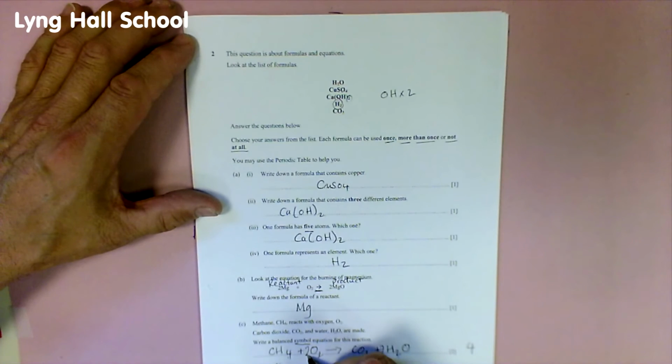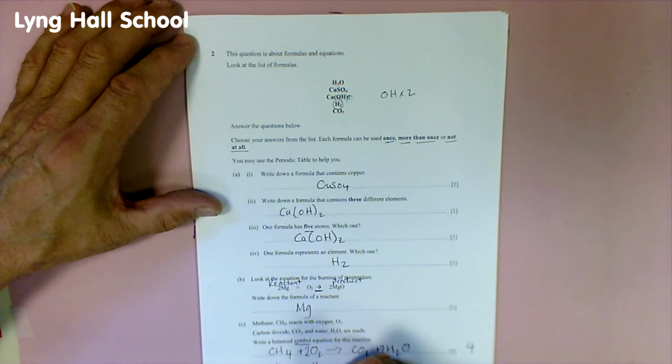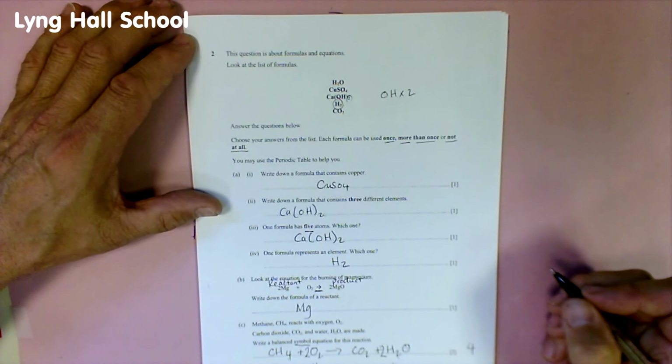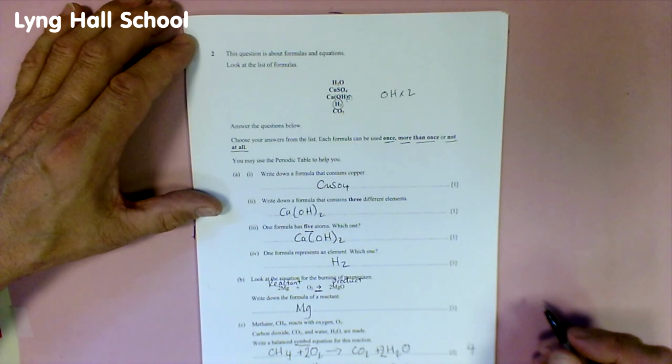Therefore, if I multiply the oxygen by 2, we find that we've got 4 oxygens on the reactant side, and on the product side we've got 2 plus a further 2, which gives us 4 oxygens. 4 hydrogens, 4 oxygens, 4 hydrogens. So it balances.